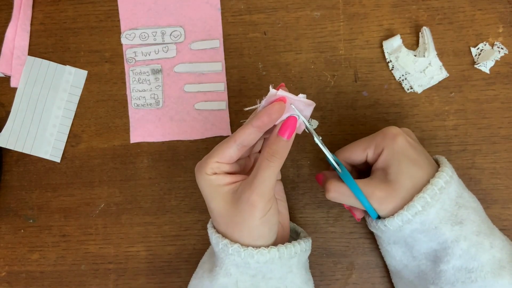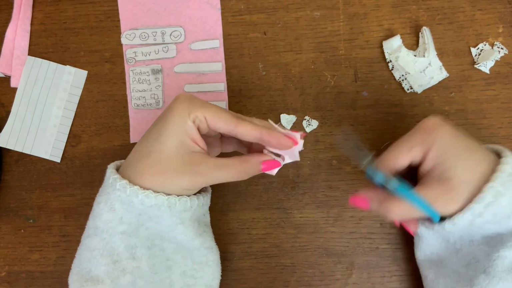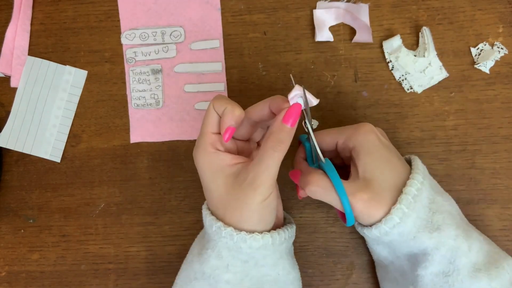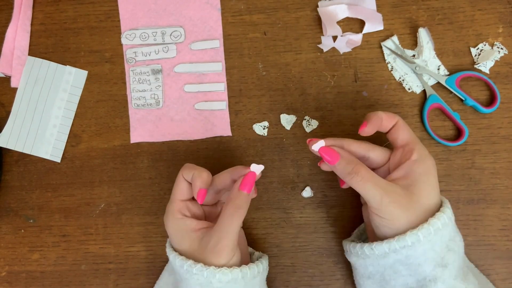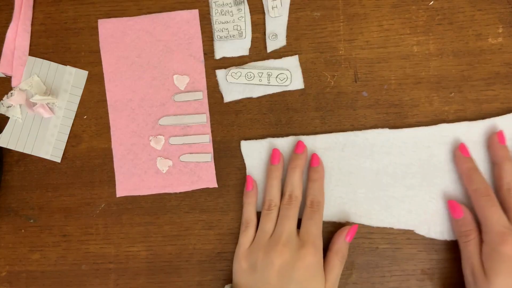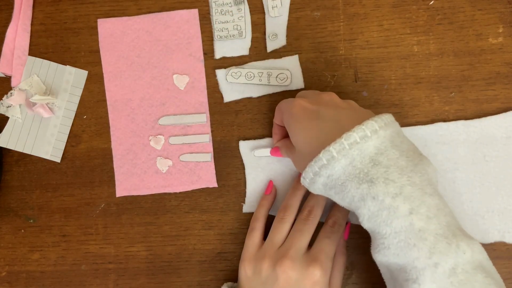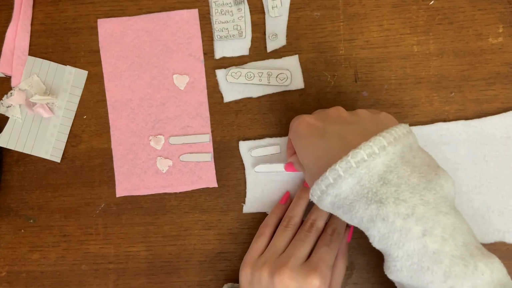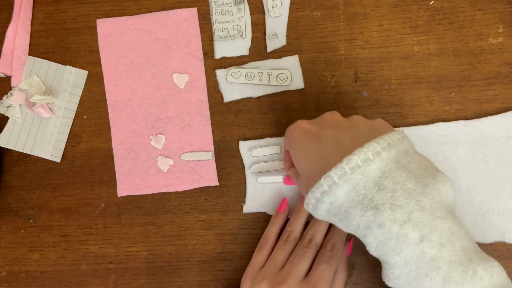To make the cutting process go faster, I folded the fabric twice, so when I cut, I get 4 pieces at the same time. I then moved on to cutting out the small text messages using white fluffy fabric, which I then used for the rest of the message pieces.